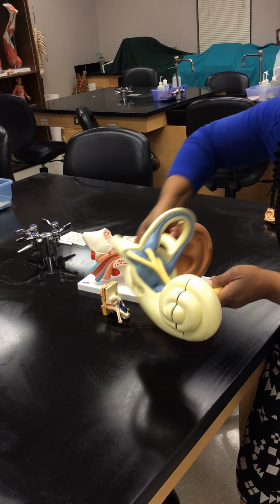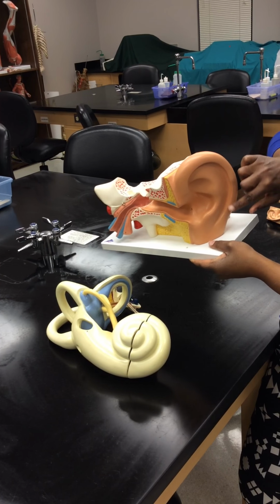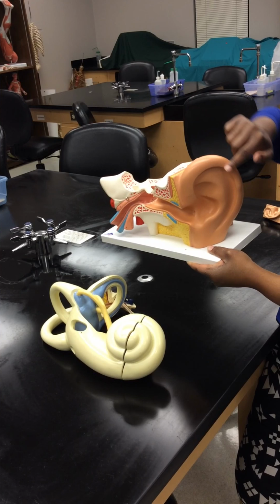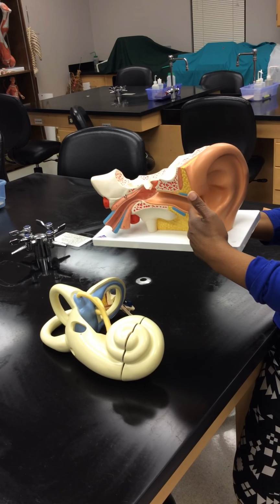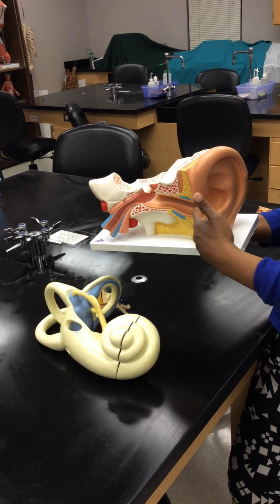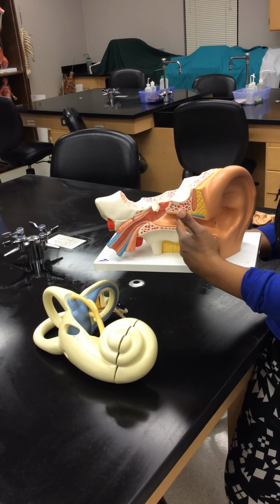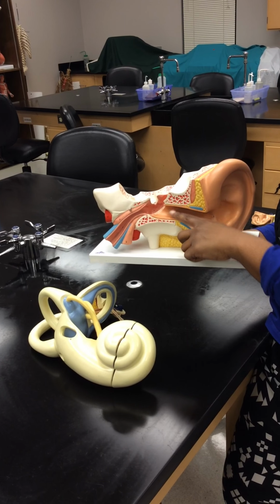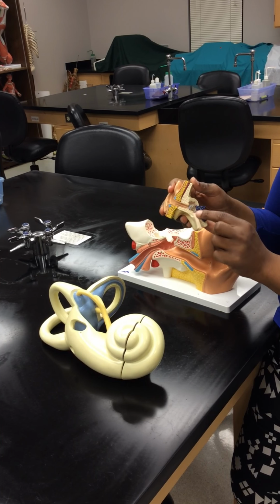Okay, let's run through all of them again. We have our auricle and pinna. Hopefully by now you're saying it with me. So we have our auricle or our pinna. We have this S-shaped canal that's called our ear canal. That's called our external auditory meatus or external acoustic meatus. That external acoustic meatus is going to send the sound down to where? You're correct, the middle ear.